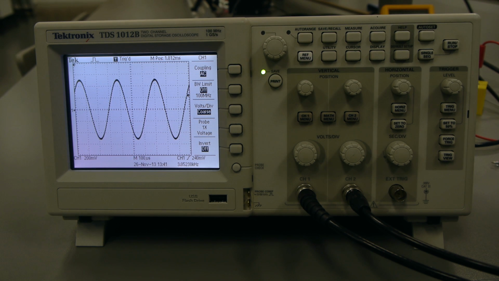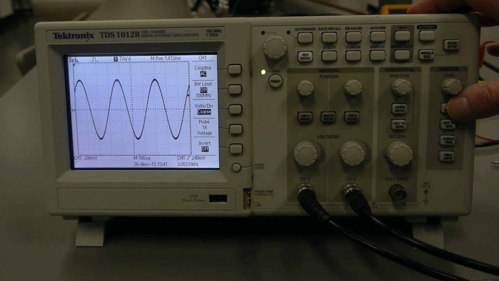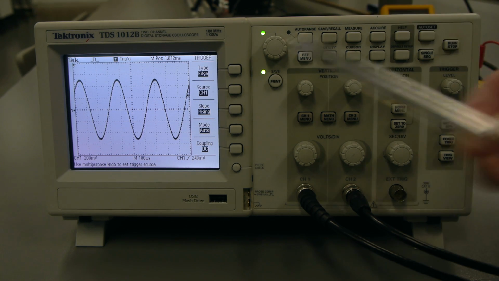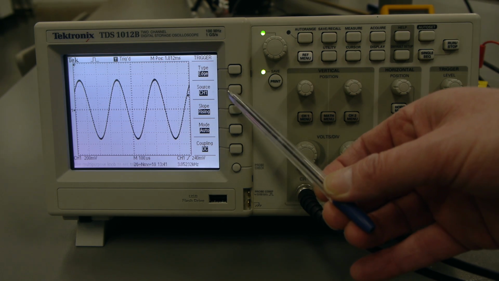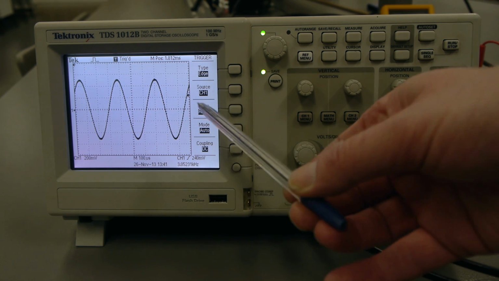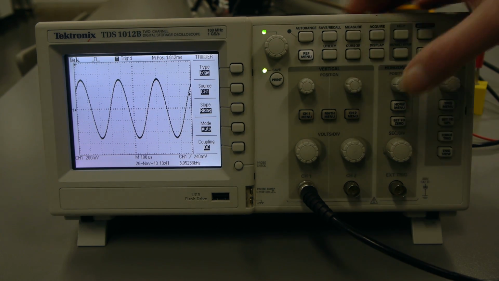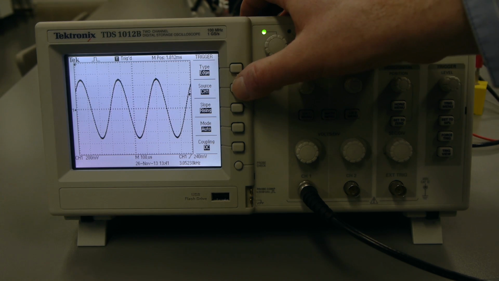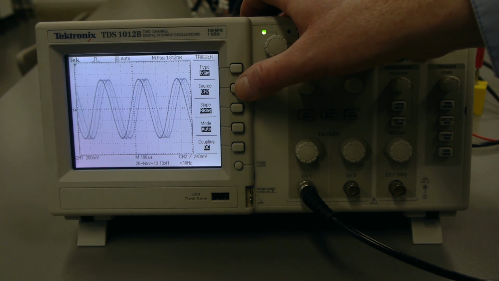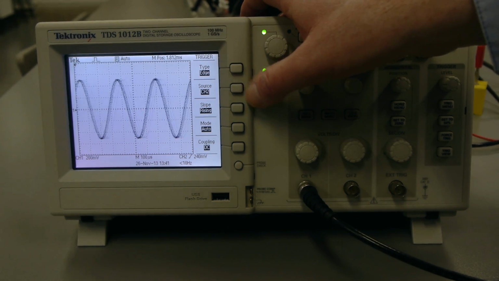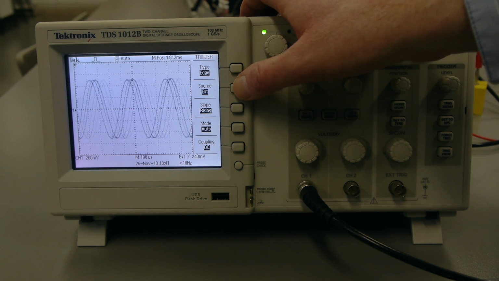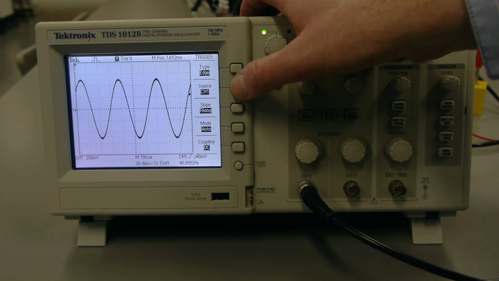So the other buttons on the trigger menu are as follows. If I hit the trigger menu button, the next most important one is to select which channel it's triggering from. At the moment, it's triggering from channel 1. If I disconnect channel 2, so there's nothing going into it, and now select our source, it cannot trigger because there's nothing going into channel 2. So I'll switch it back to our channel 1.